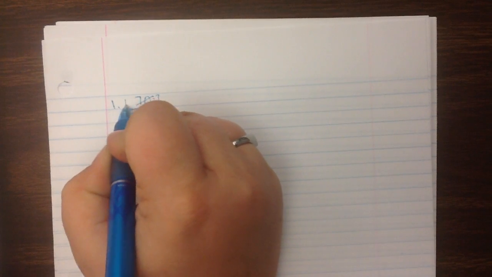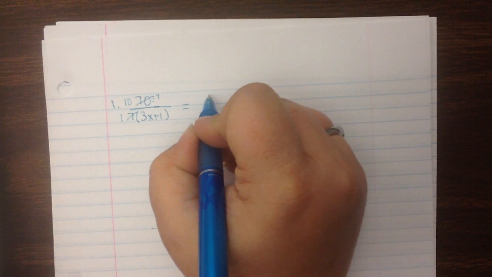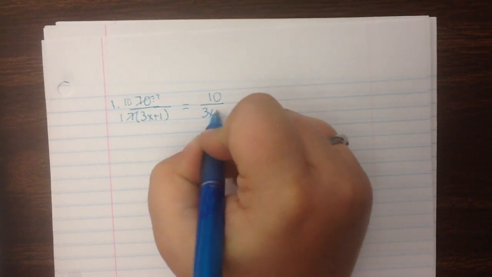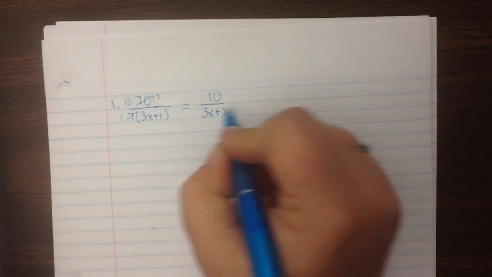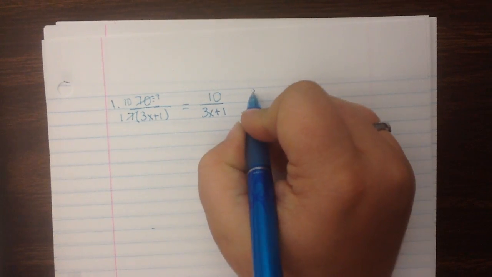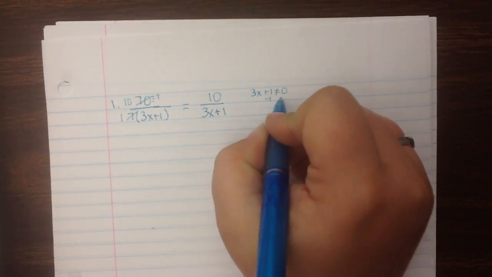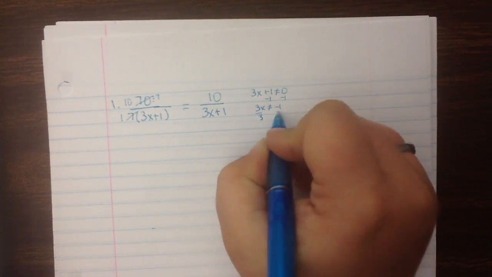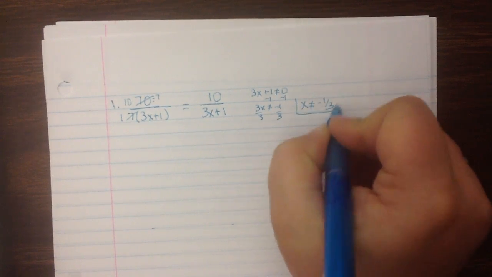When I divide 70 by 7, I get 10. When I divide 7 by 7, I get 1. So when I come across here, I get 10 divided by 3x plus 1. And then remember, anytime you have a fraction, you have to list your excluded values. Excluded values come from the denominator only, and they come when I set that denominator not equal to 0. And so if I solve that, I get that x cannot equal negative 1/3.